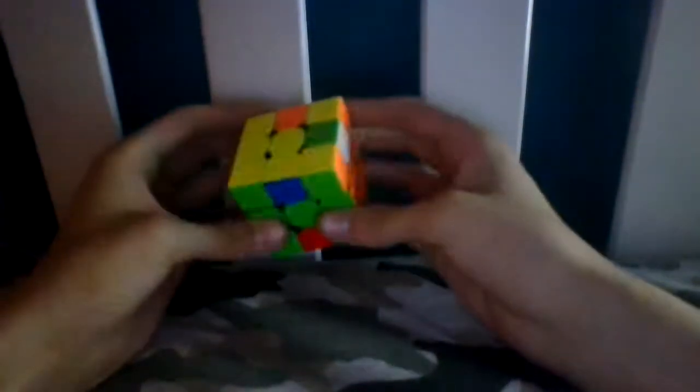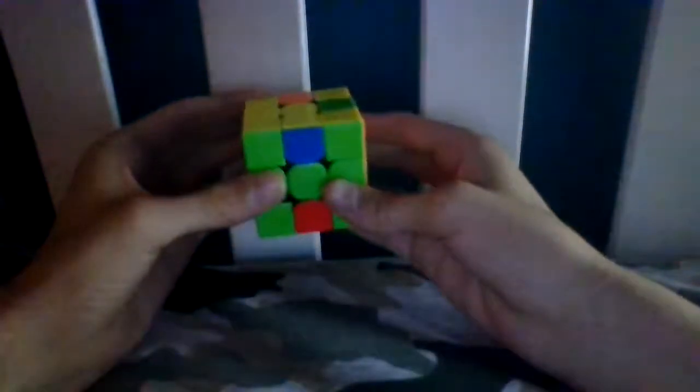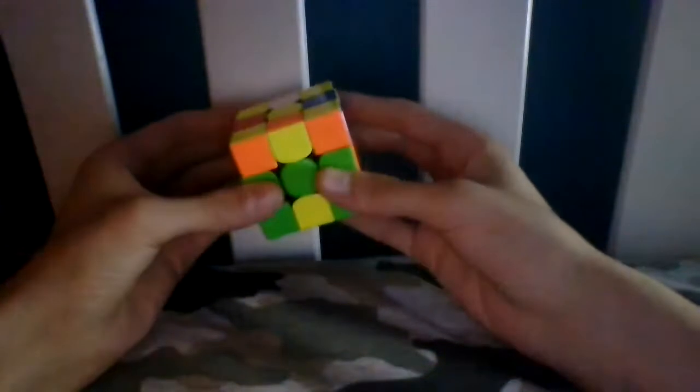So the next case I'm going to be showing you is if there are 2 adjacent edges disoriented right here. The algorithm for this is another 7 mover. It is M' U' M U2 M' U' M, and basically setting that up, you do M' U' M, which is an arrow alg, U2, and then M' U' M again, which is again an arrow alg. So it's basically arrow alg, U2, arrow alg, and it's very easy.